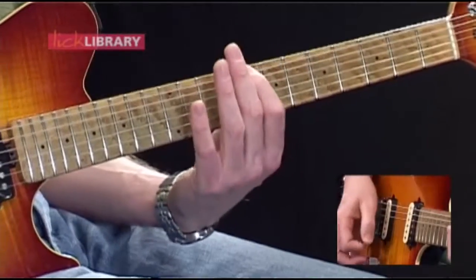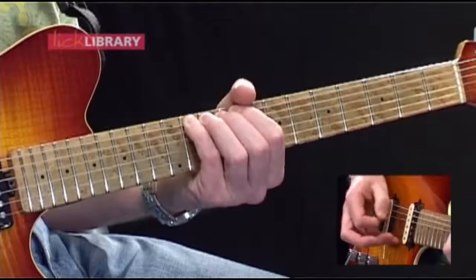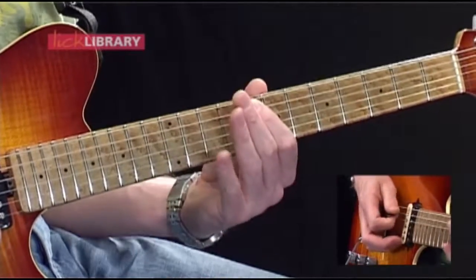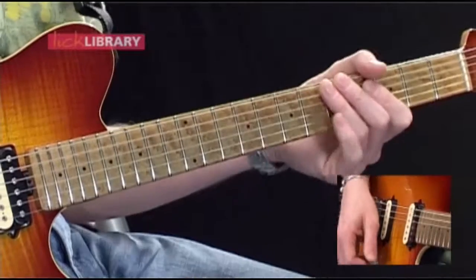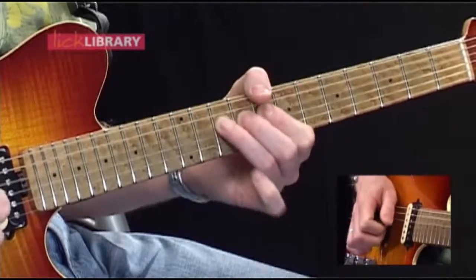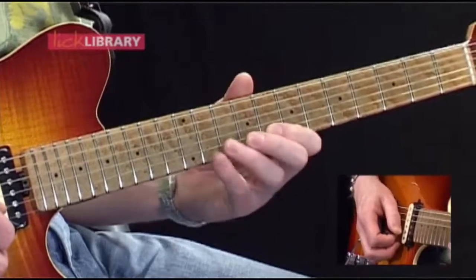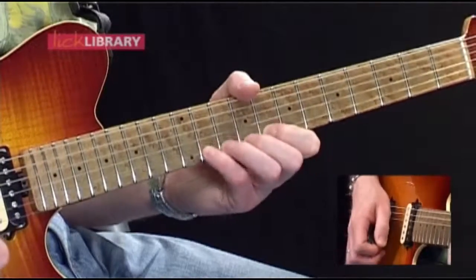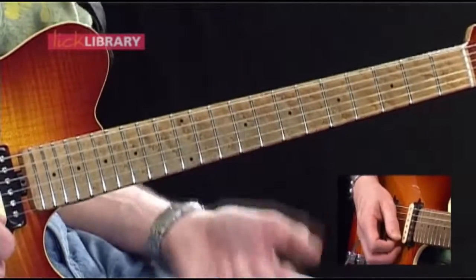of the bottom E. Then we're going to play the 11th fret of the bottom E. Then we're going to play the 8 and 10 on the A string. Same on the D string. Same on the G string. Then we're going to play 8 and 11 on the B. And 8 and 11 on the top E. Let's put those together.